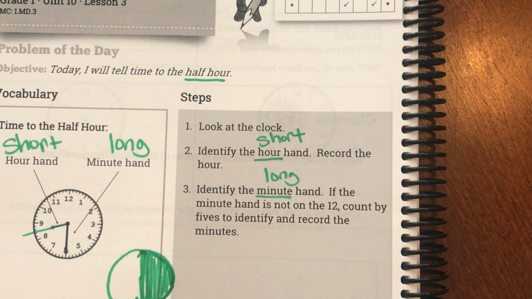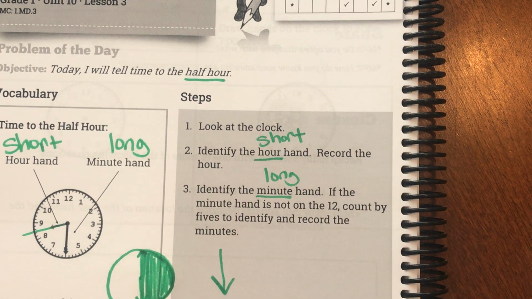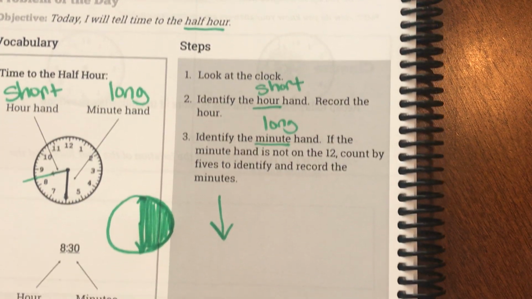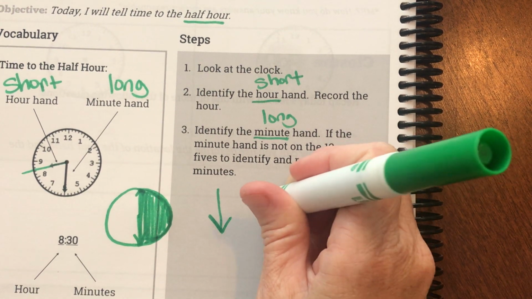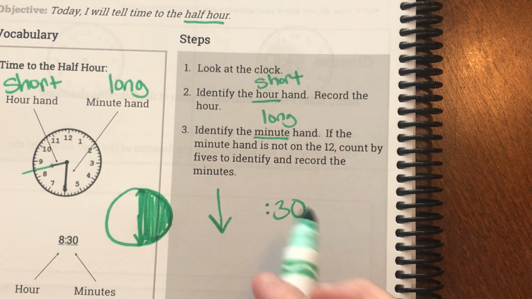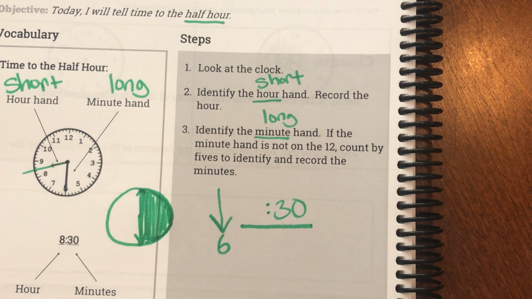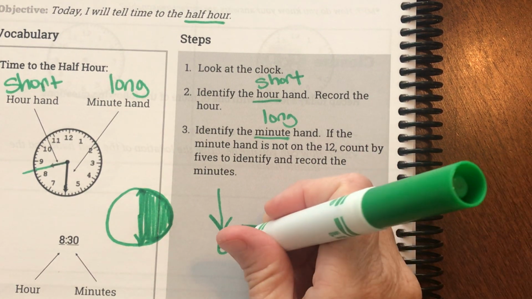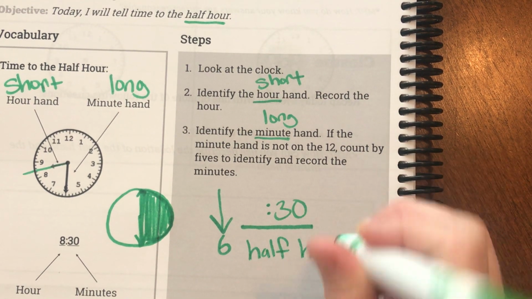What we're going to do today is we're just going to look that when it's on the 6, pointing straight to the 6, that means that is 30 minutes on our digital clock. So when our hand points to the 6, that means 30 minutes because that's called a half hour.